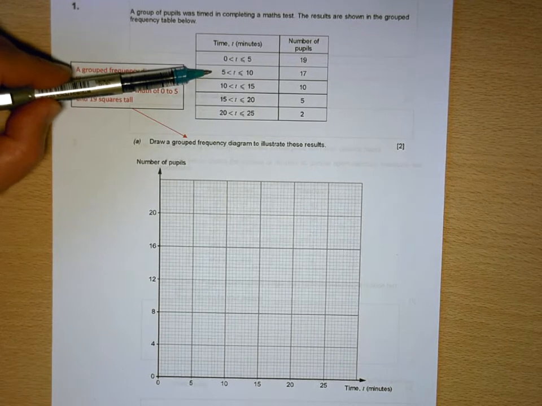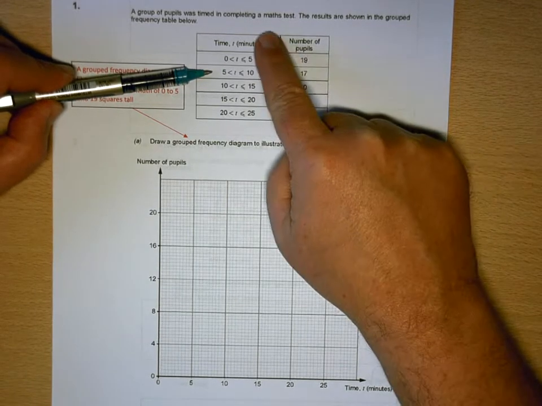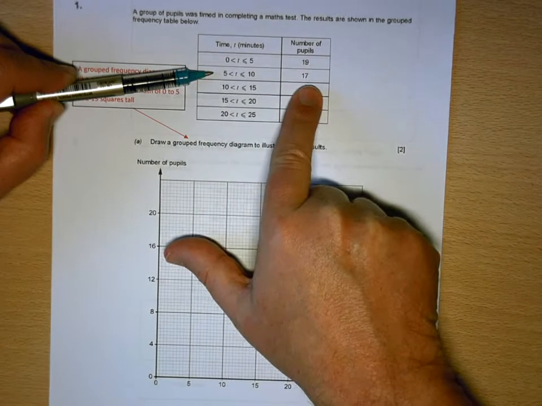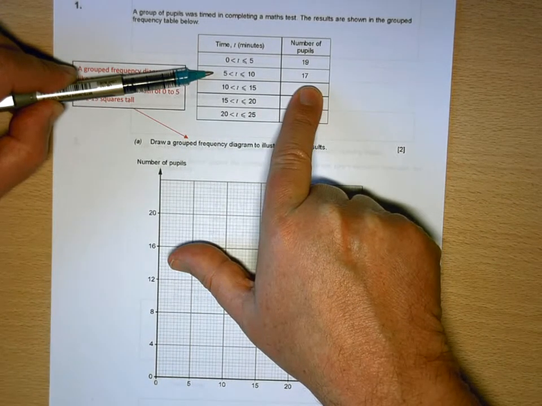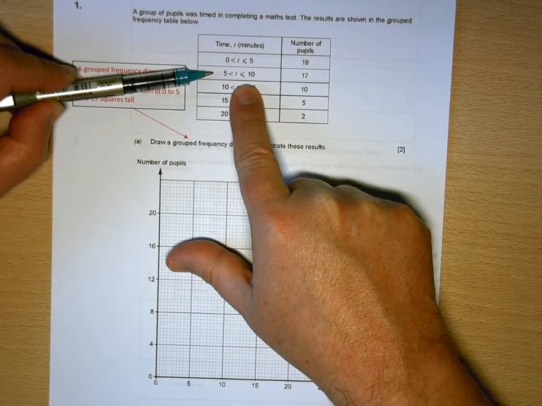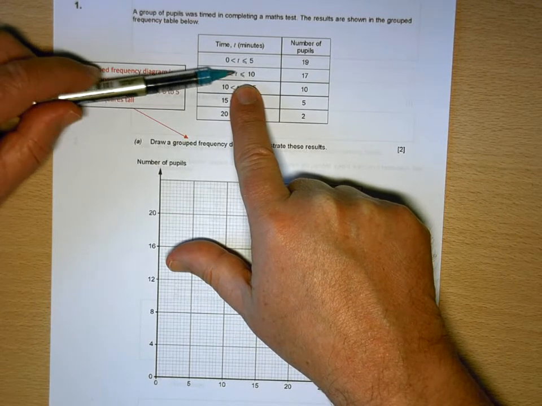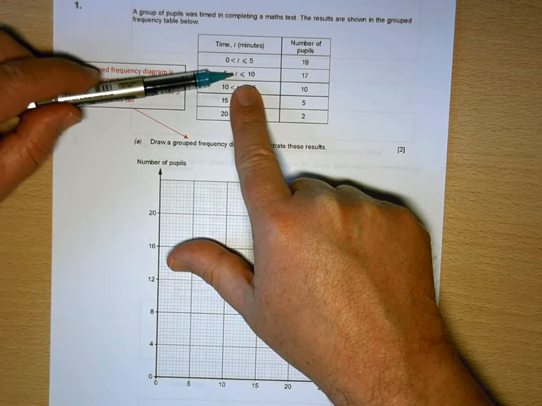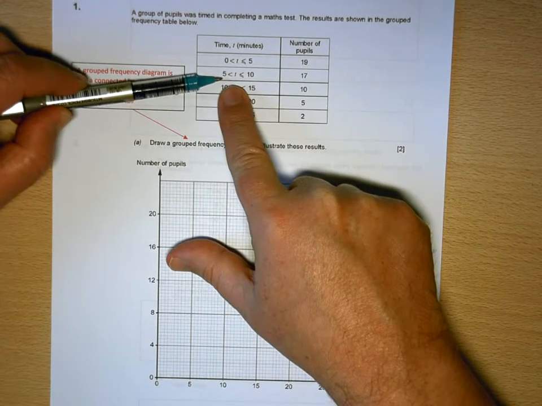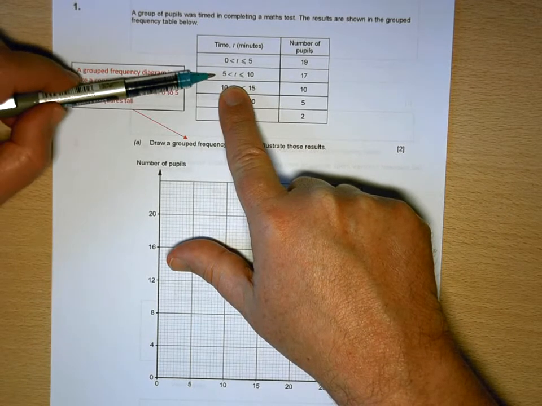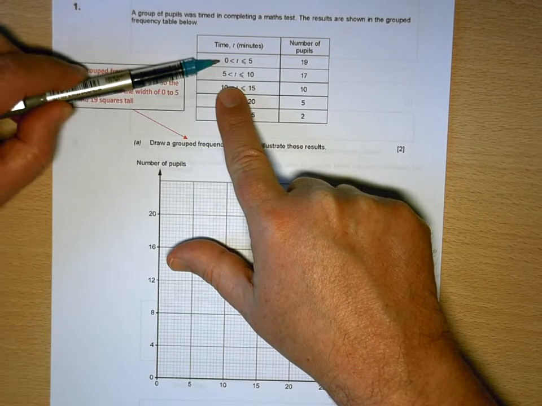So if I pick that row there, the context here is how long it takes to complete a maths test. This row is telling me 17 of the pupils who sat the test took between 5 and 10 minutes to complete it. It's inclusive of 10 minutes, so if they finish in exactly 10 minutes, they'll be in this row, but it's exclusive of 5 because you haven't got that extra little or equal to line on your inequality. So if they took exactly 5 minutes, they'd be in the row below.